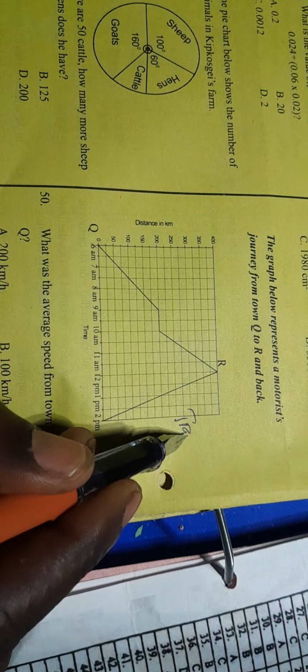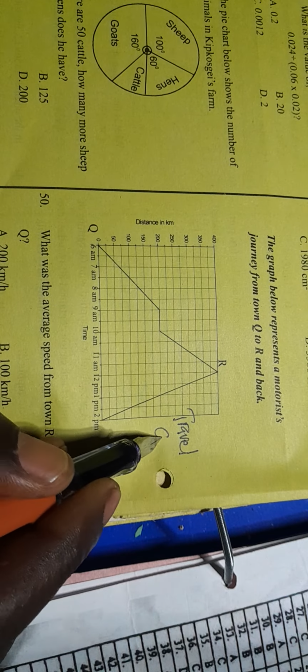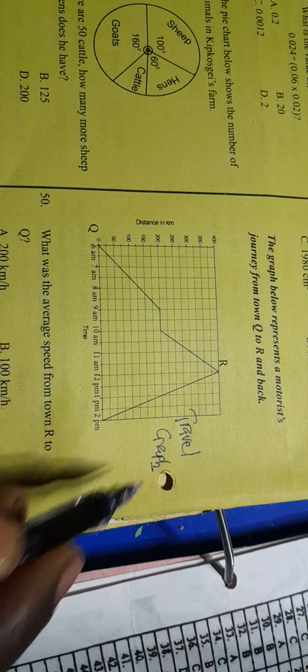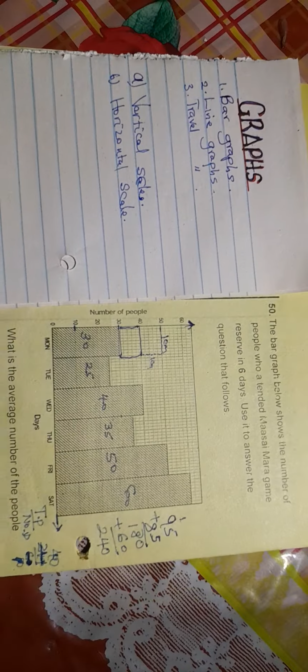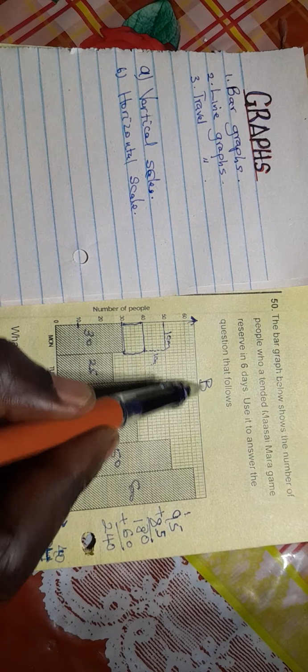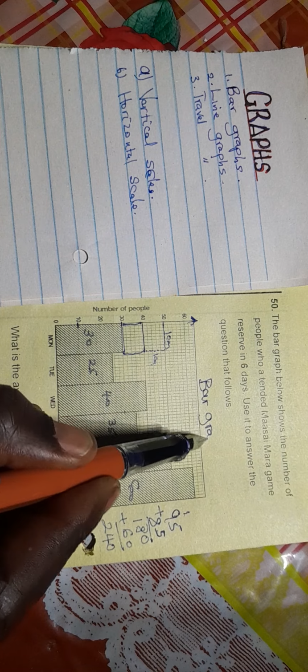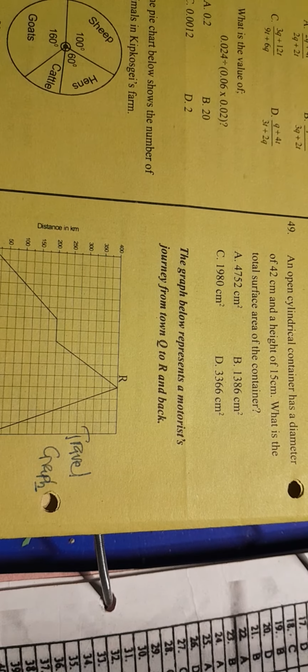The other graph that I've just dealt with, I didn't mention it. This is a bar graph. This is a bar in the bar graph. Okay, so let's come to this travel graph.